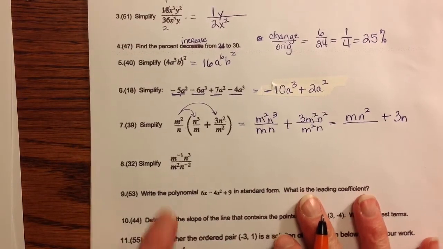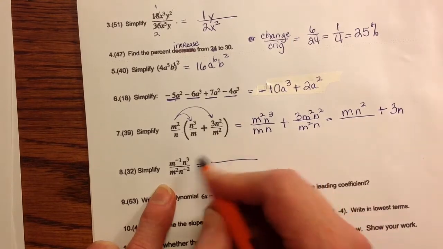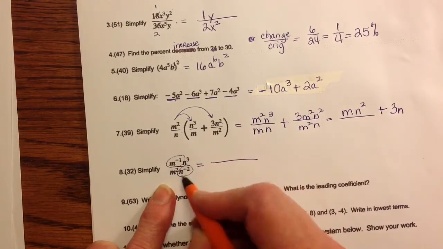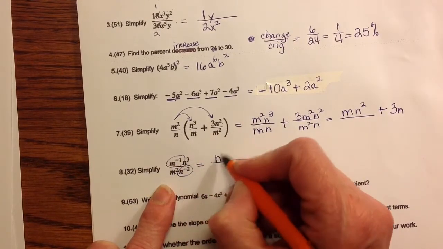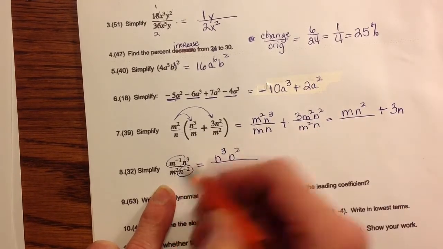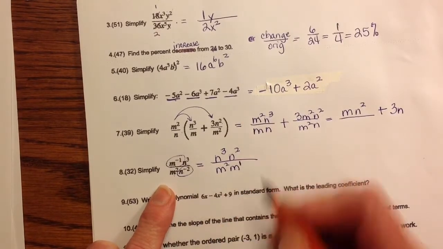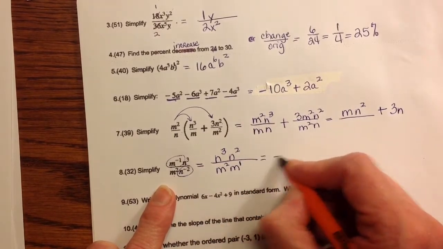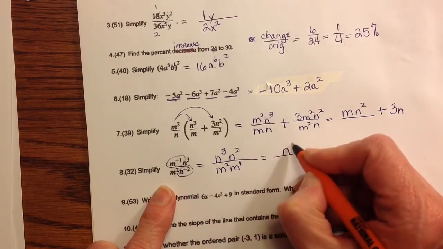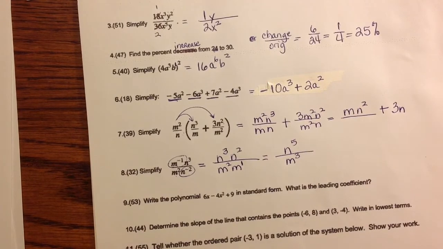Number 8, we're going to be simplifying with some variables. We're going to have to move some things because we have some negative exponents. So I'm going to leave my n cubed on top and move my n squared up here with it. I'm going to leave my m squared on the bottom and move my m to the negative 1 down to the bottom as m to the 1. And now I have 5 n's on top, and I have 3 m's on the bottom, and nothing will cancel.